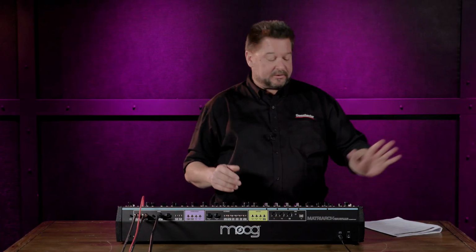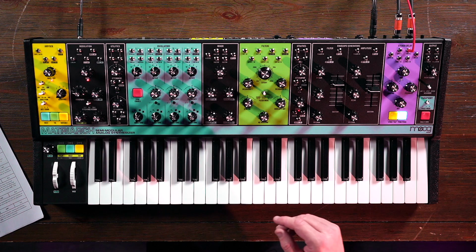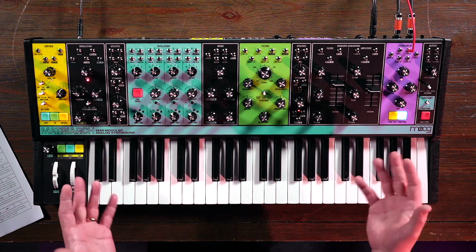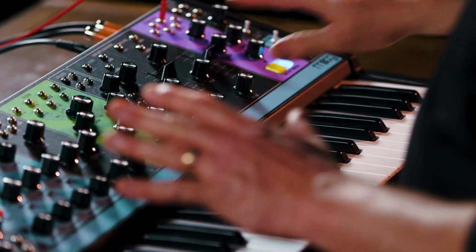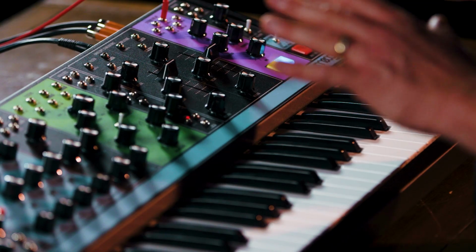It is the default for the Matriarch, but it was important that I show it to you. And the Matriarch can do polyphony. It's called paraphony because each note doesn't get its own filter. But at heart, it really still is a monophonic synthesizer.